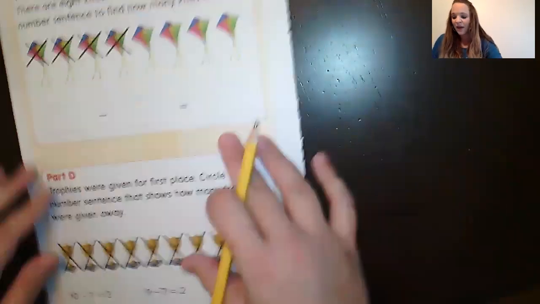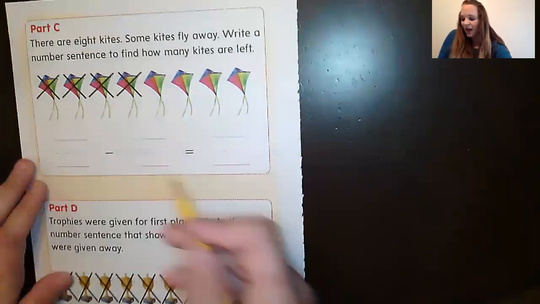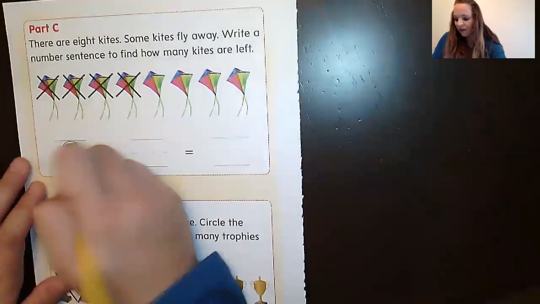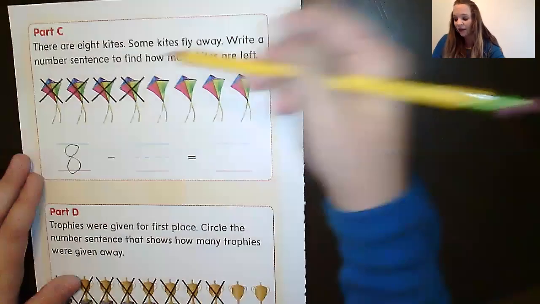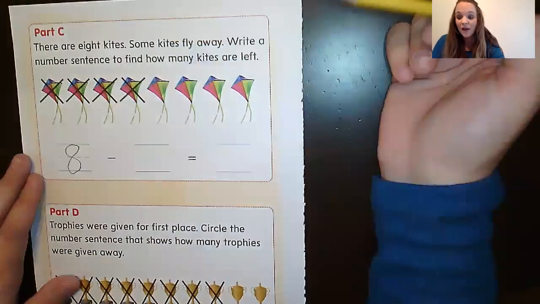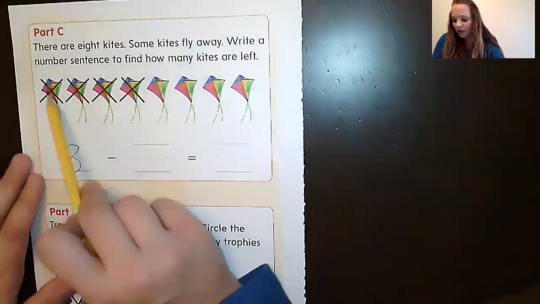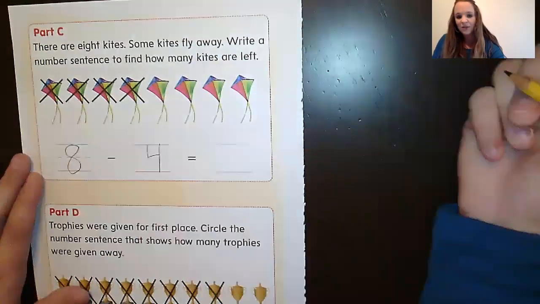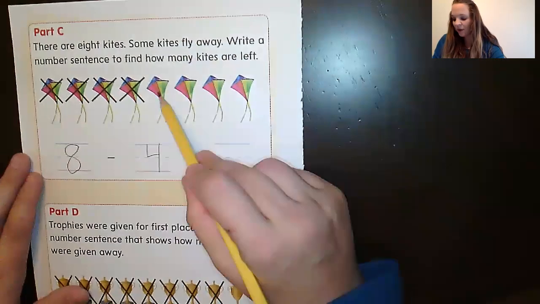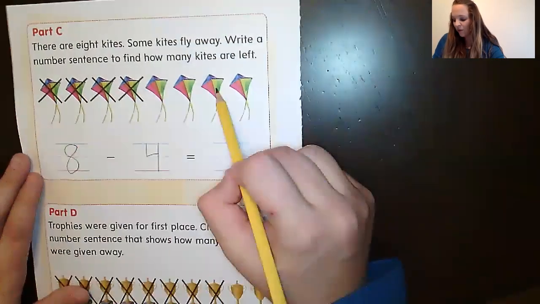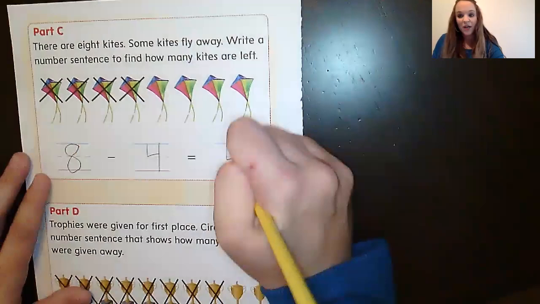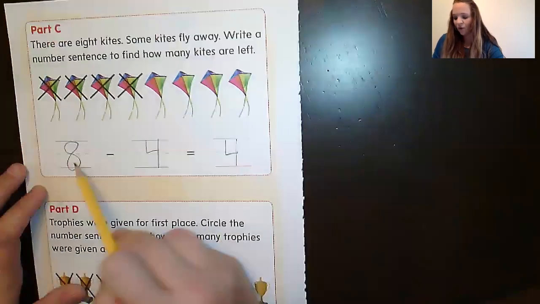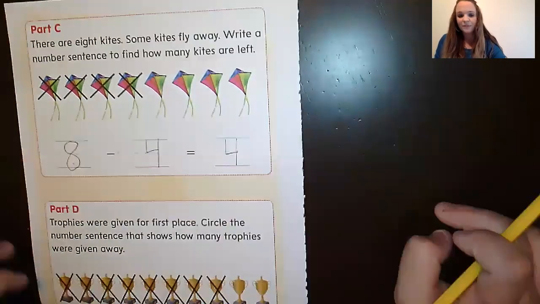All right, last page. Here we go. There are 8 kites flying. 8 kites flying in the sky. Some of the kites fly away. How many kites flew away? 1, 2, 3, 4 kites flew away. How many kites are still left in the sky? 1, 2, 3, 4. Let's read this beautiful subtraction sentence. 8 minus 4 equals 4.